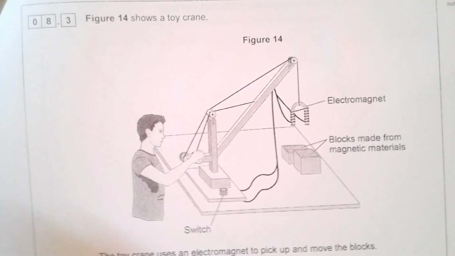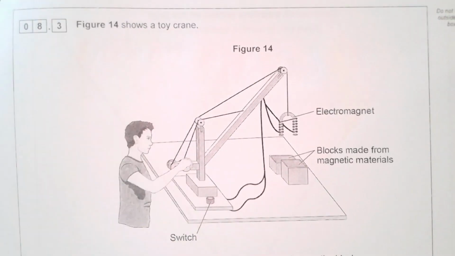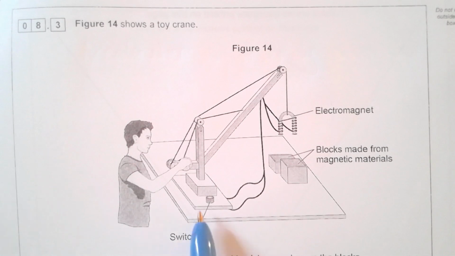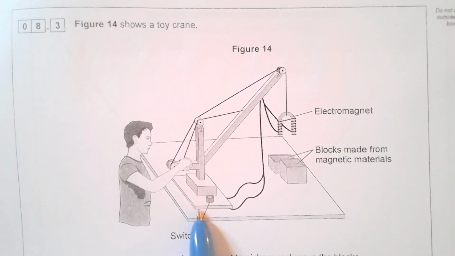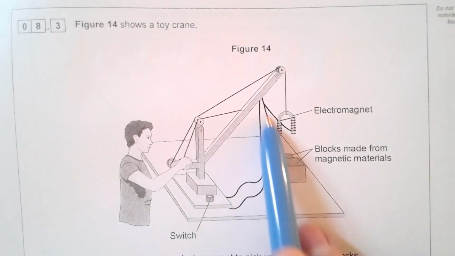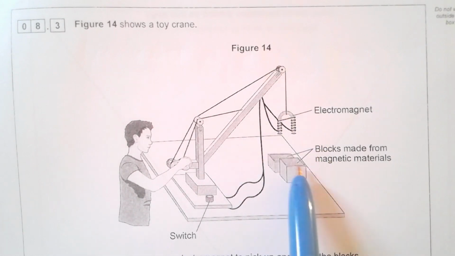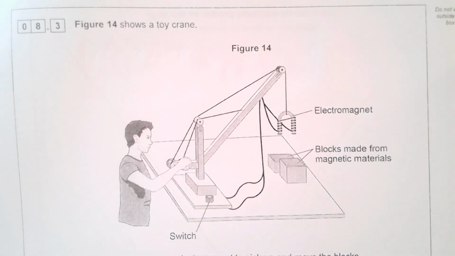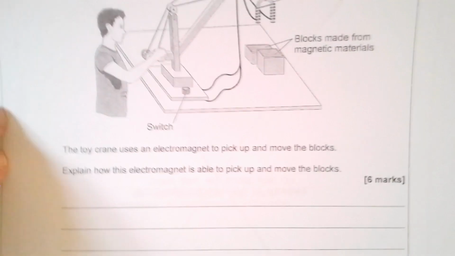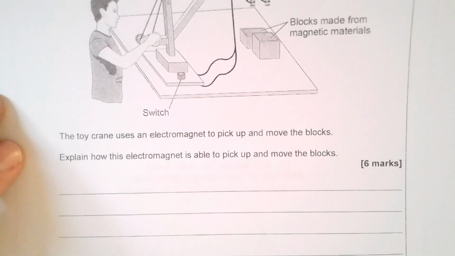And the last question, figure 14 shows a toy crane. We have a switch that must be connected to a power supply, goes up around your electromagnet, and then you have blocks made from magnetic materials. So explain how it's able to pick up and move the blocks.